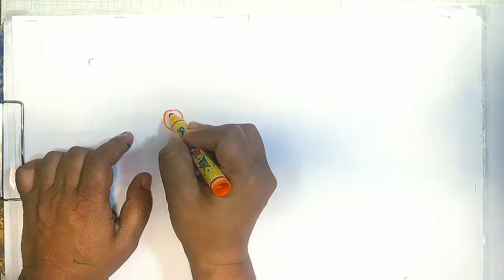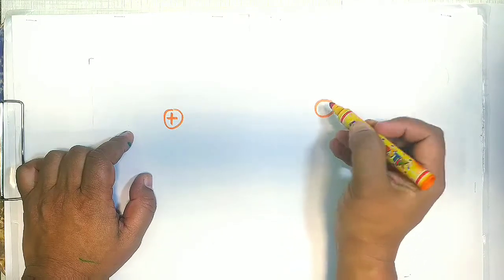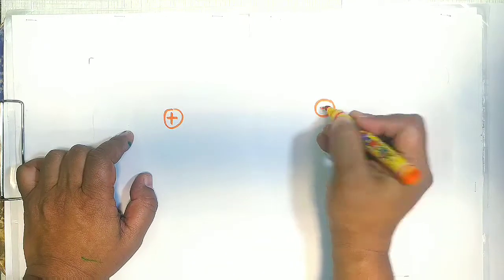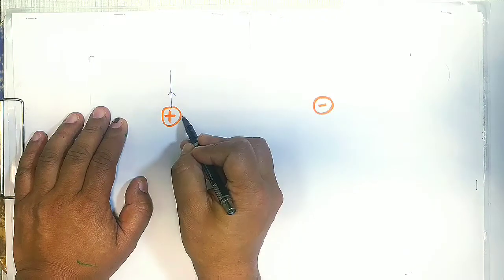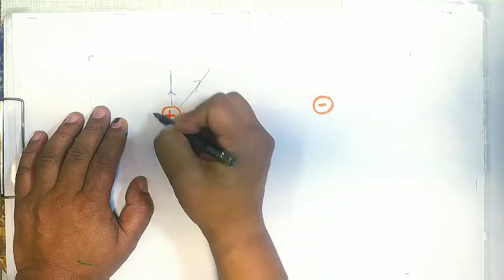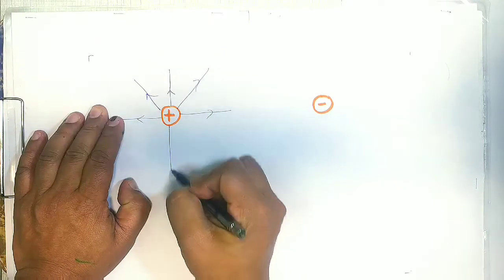Now I will talk about how we draw the lines for a charge. If I have a positive charge, plus, and then another, a negative charge. For a positive charge, you know the lines of force are away from the charge, so they will be like this.